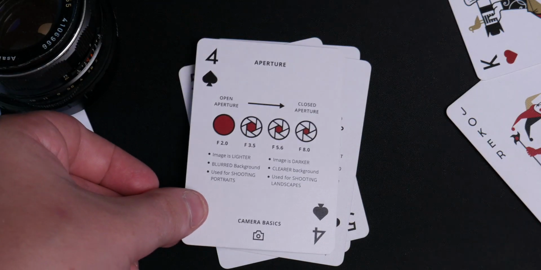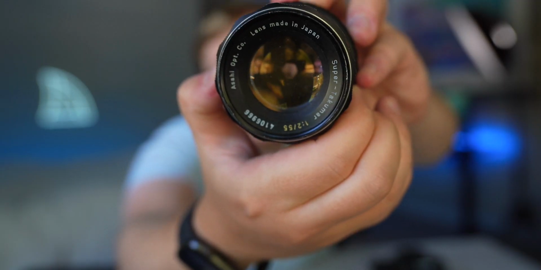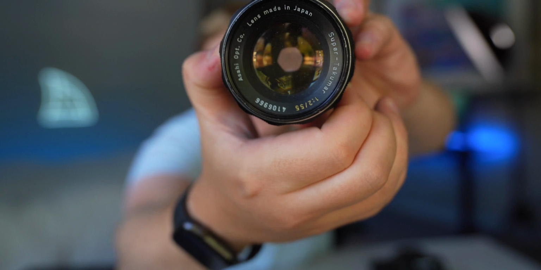All right, let's move on to my favorite setting, aperture. Aperture is the only setting that is controlled in your lens. Let me show you what I mean with this manual lens. Do you see that wheel opening and closing in the lens? That's the aperture wheel. Now aperture controls 2 main things.